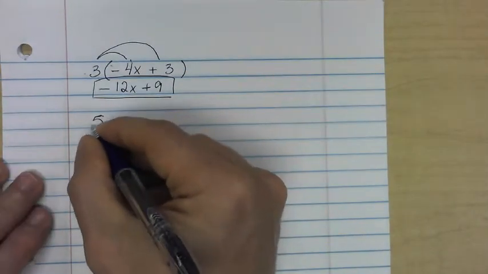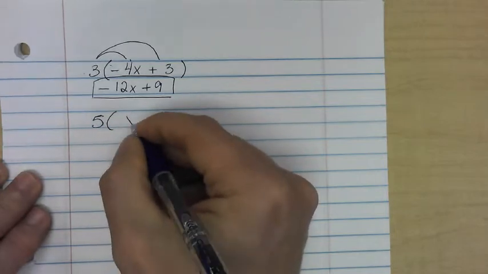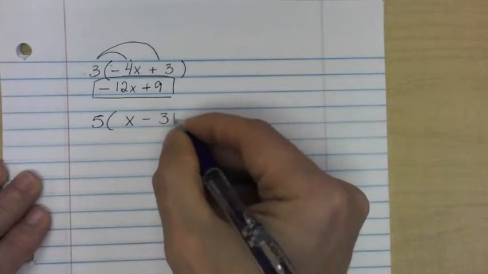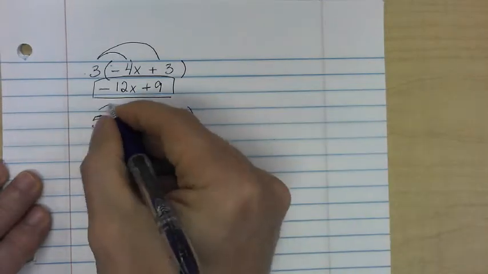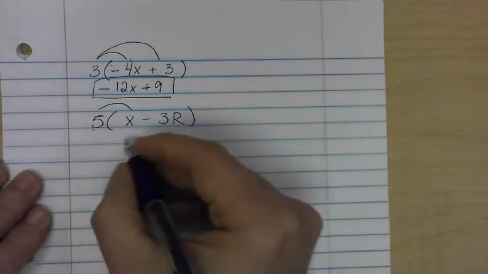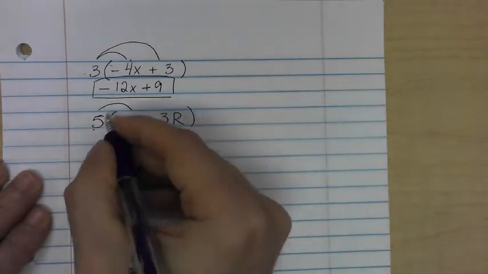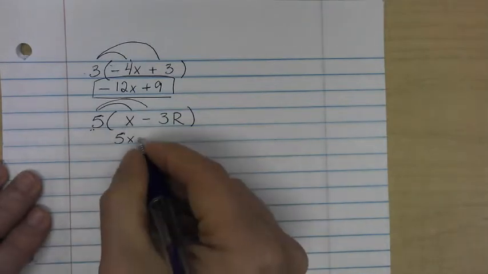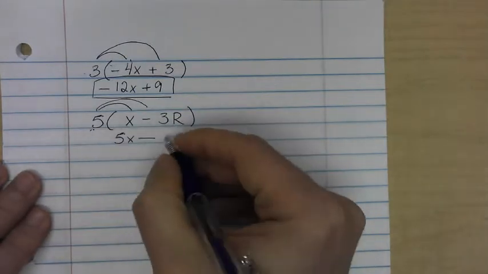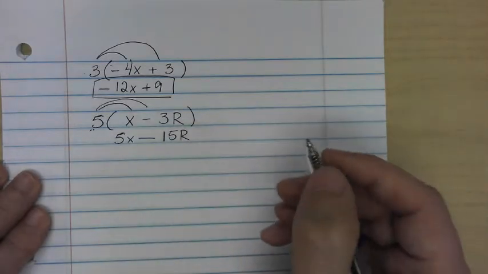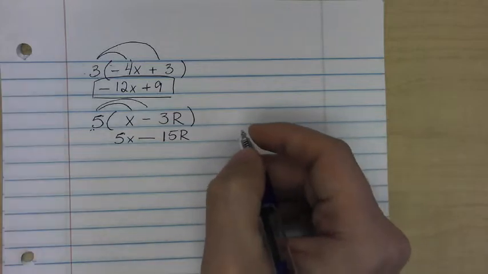Let's do 5 times x minus 3r. Okay, right here. Both of these are positive, so I know it's going to be positive, and 5 times x is 5x. Right here, the signs are different. Positive times negative, different signs, so I put a minus. And 5 times 3r, that's going to be 15r. Okay, let's try another one.